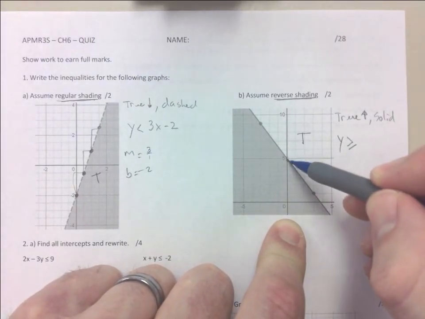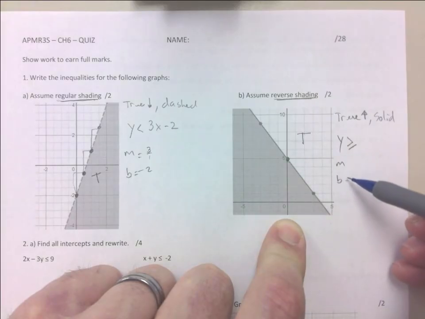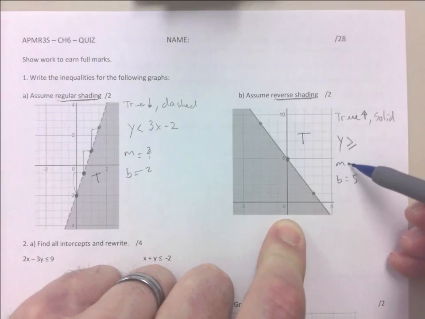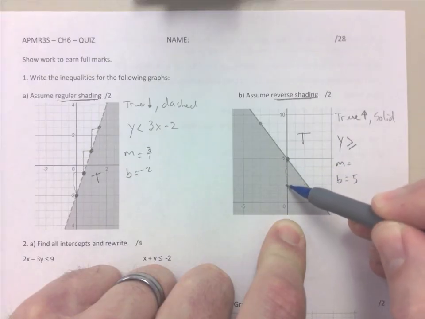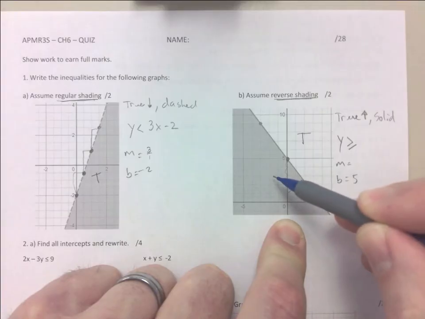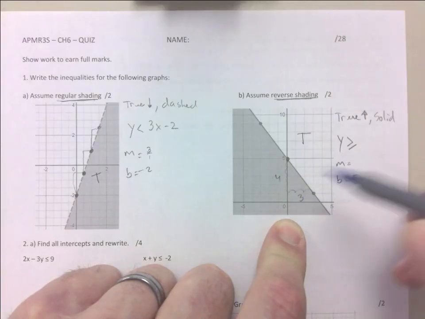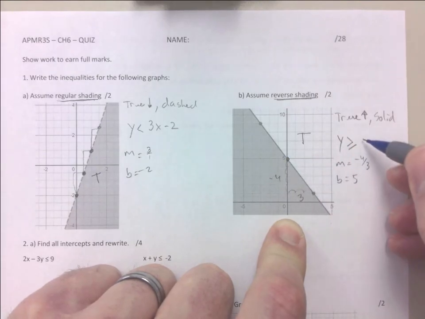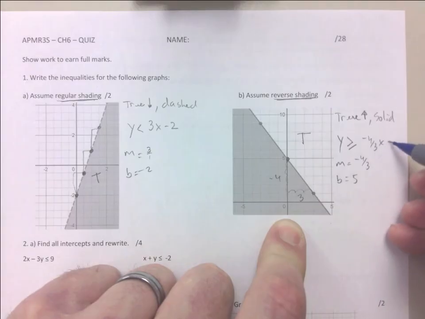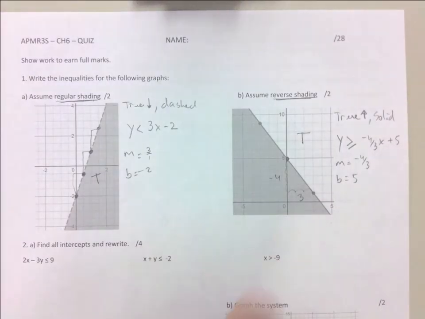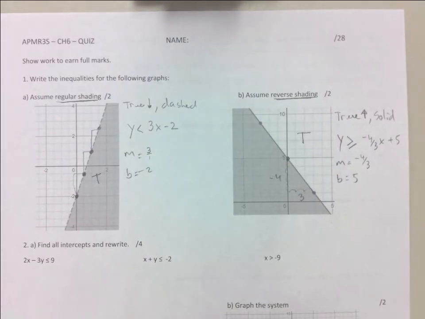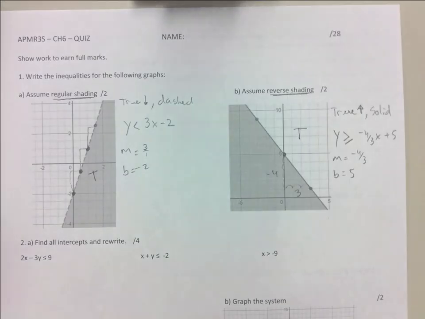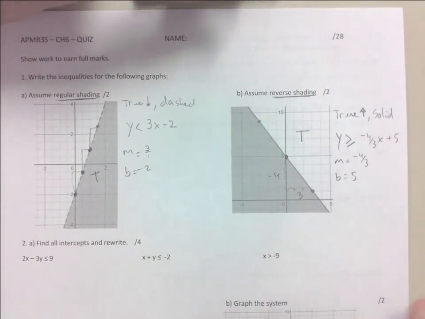And then you look at your slope and your intercept, right? Your intercept is 5. Your slope is 1, 2, 3, 4, then 1, 2, 3. Okay, so 4 over 3, but it's negative because you're dropping. So it'd be negative 4 over 3. So negative 4 over 3x plus 5 is your inequality in that case. Okay, so just read carefully. I may label solution for you so you don't have to guess where the true region is. But that is how you do it.